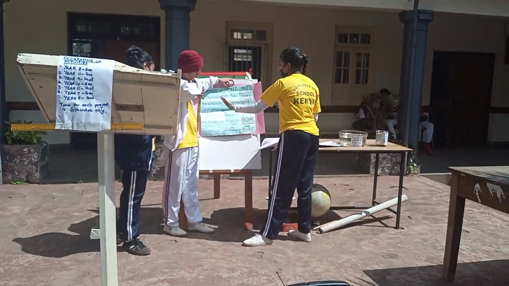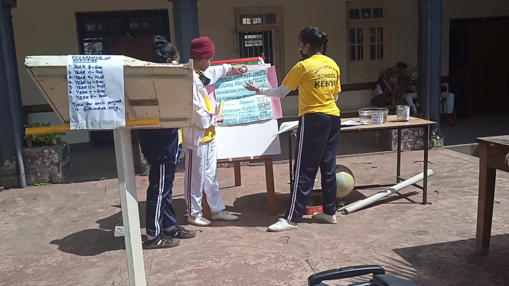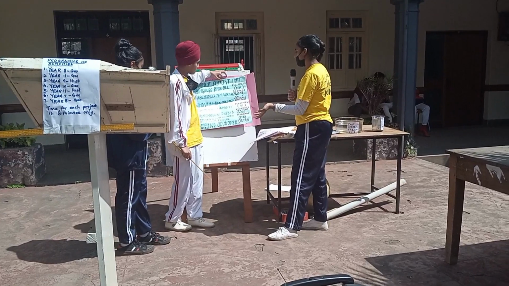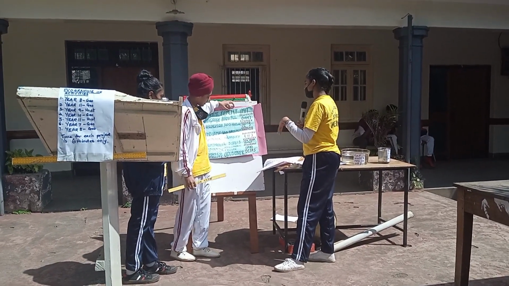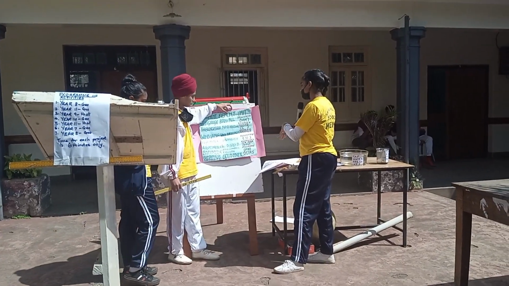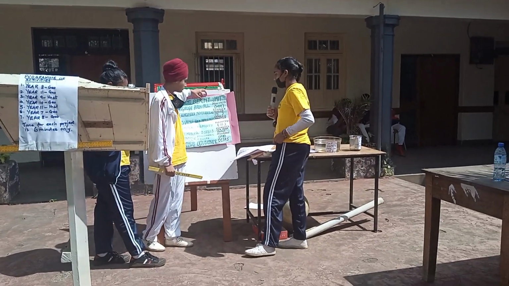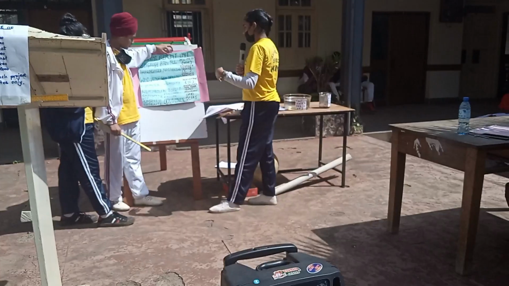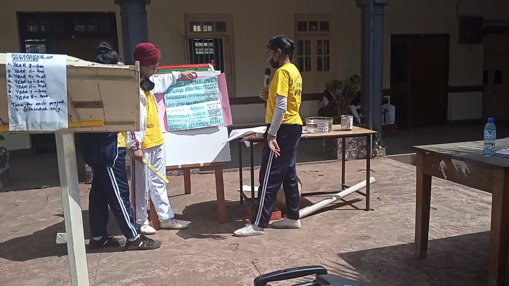So we have another instrument which is wind vane, and the element of wind vane is wind direction, and wind direction is measured with a compass. The unit of wind direction is compass direction. So we also have hygrometer, and the element of hygrometer is humidity, and humidity is measured in percentage.